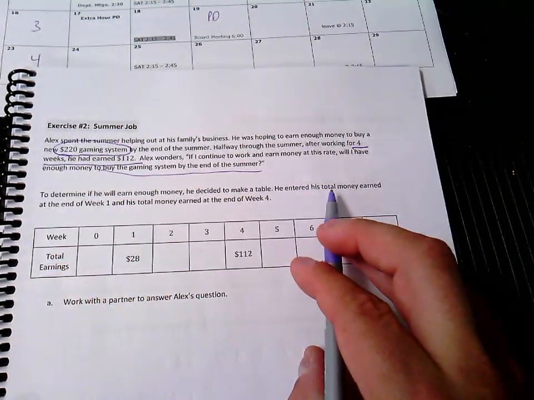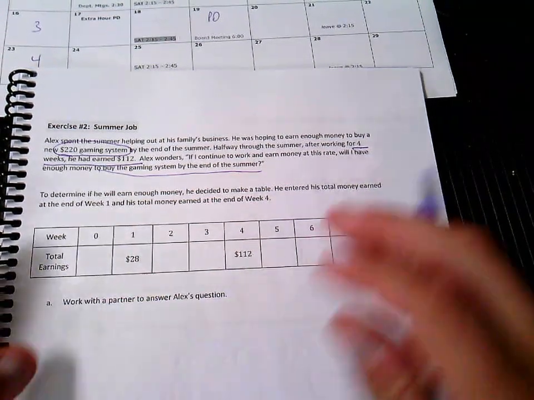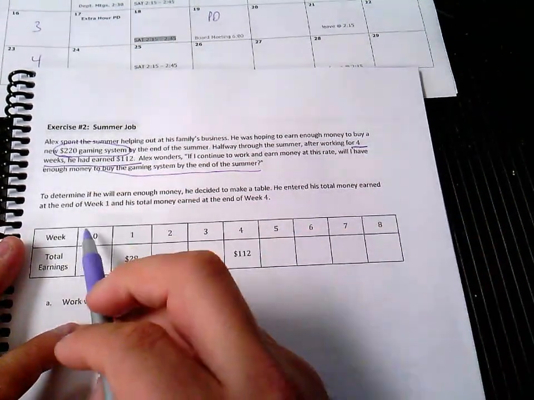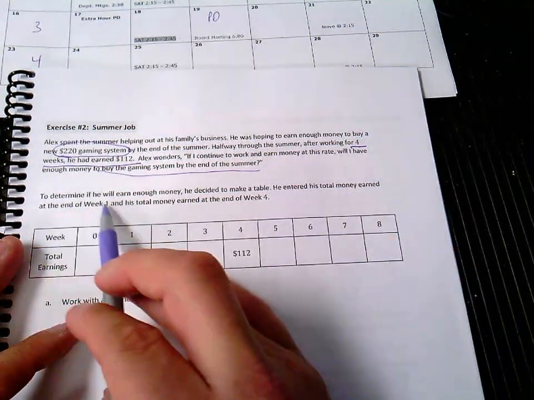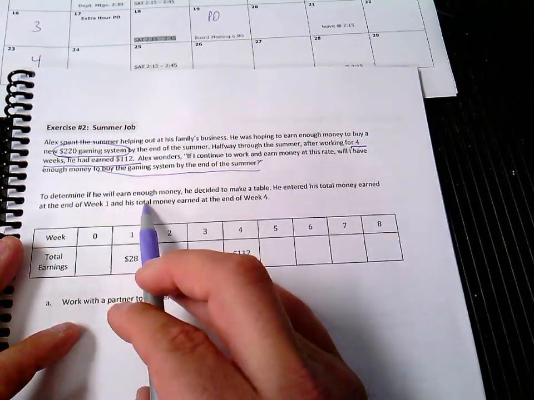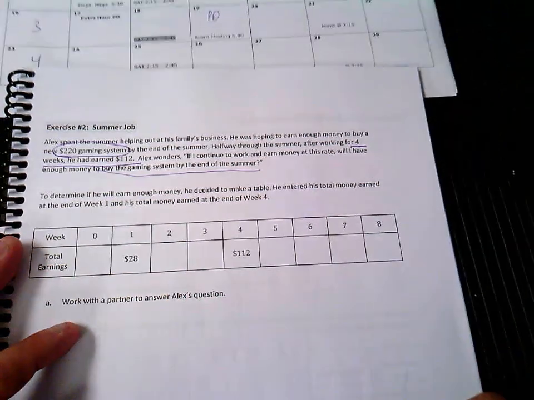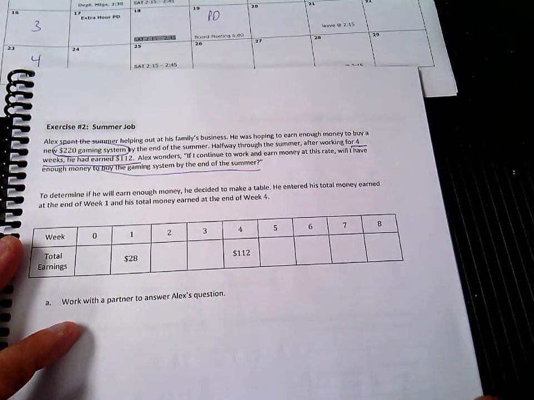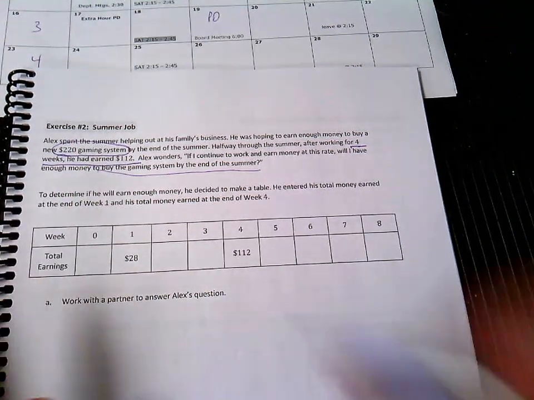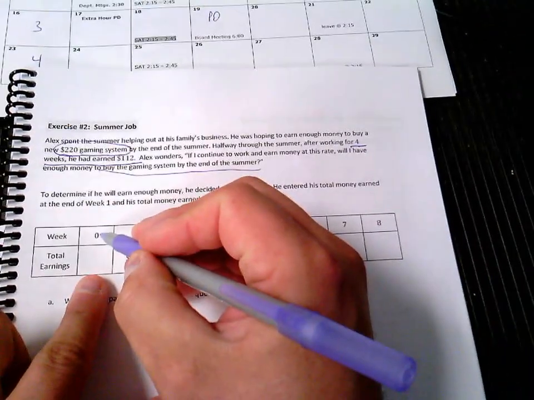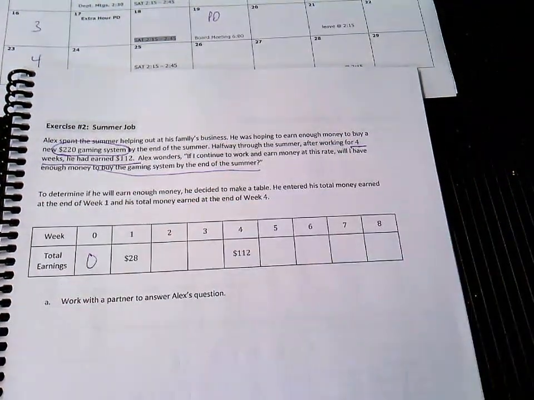So what we've done here is to determine if he'll earn enough money, he made a table. All right. So how this works in a table is that he entered his total money earned at the end of week 1 and his total money earned at the end of week 4. So what you're actually going to do is you're going to work with somebody on this. So some things to know. Week 0, if he doesn't work, he doesn't make any money.